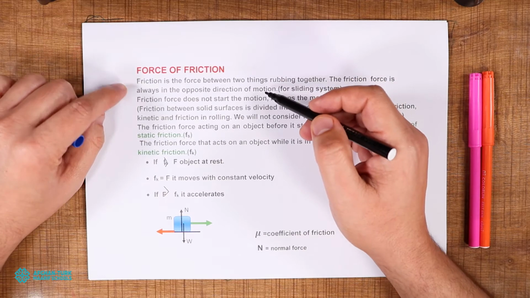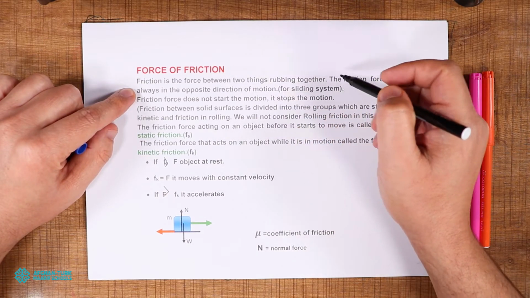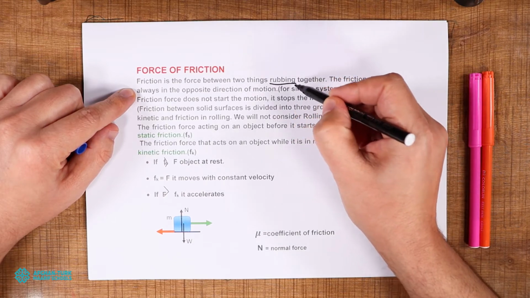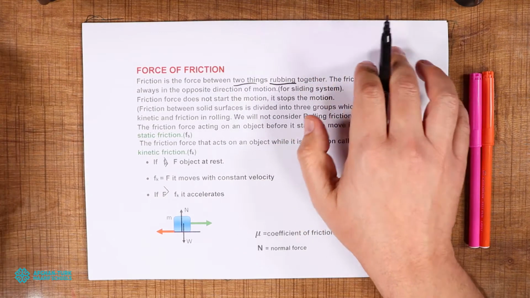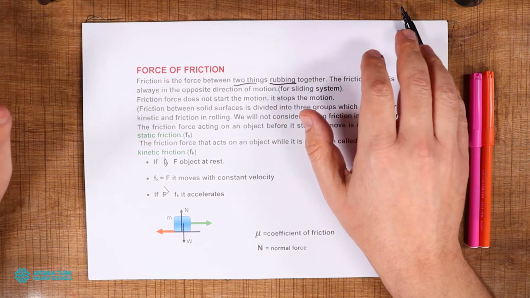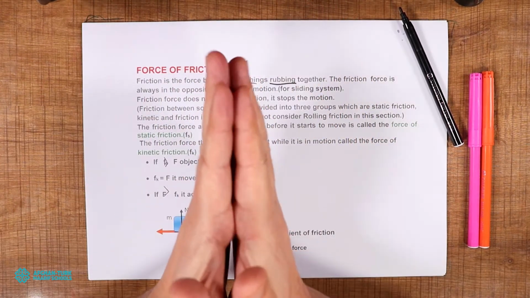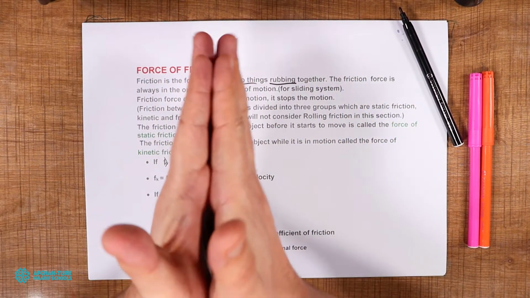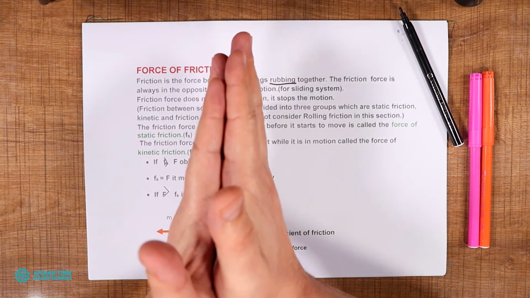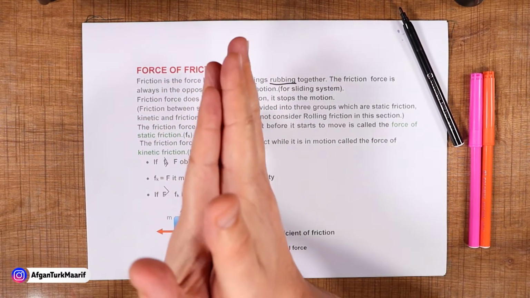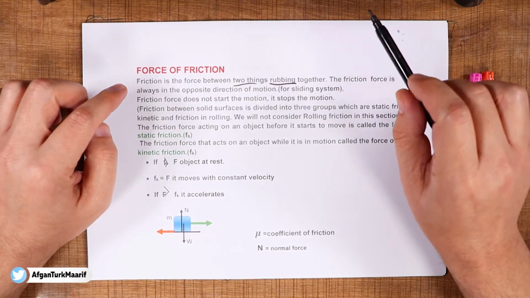The first one: force of friction is the force between two things rubbing together. What do we mean by rubbing together and two things? Normally, in the lower grade books, they give a simple example. When we rub two things, like I rub my two hands, there is a force produced. This force is called the force of friction.